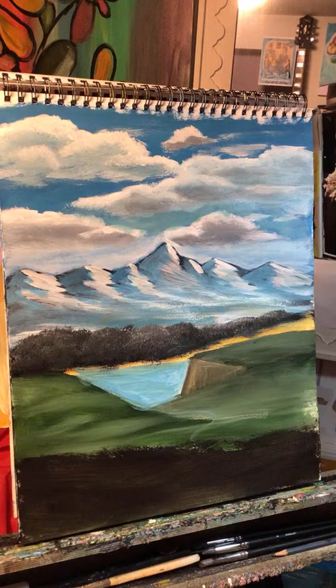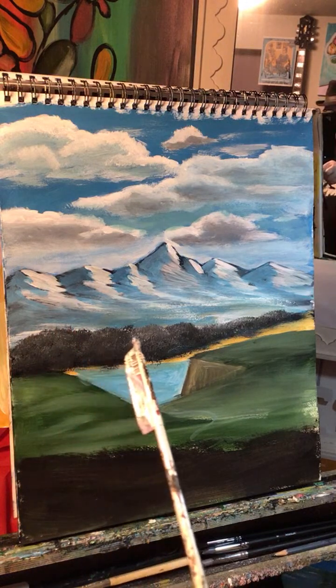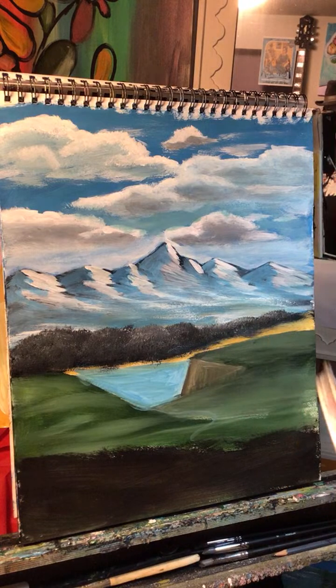But everybody left. But look how cool those trees look. Look how cool those trees came out. See how I made them bigger so it looks like they're going off into the distance over here?